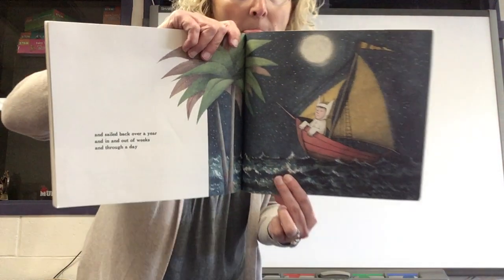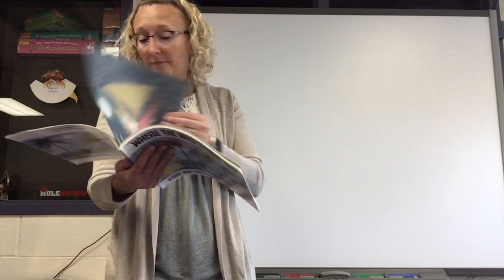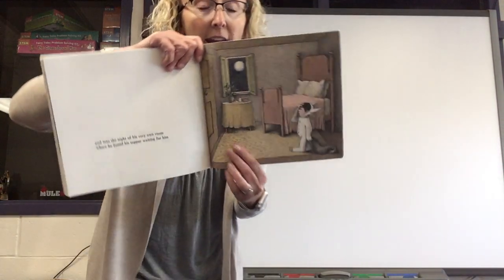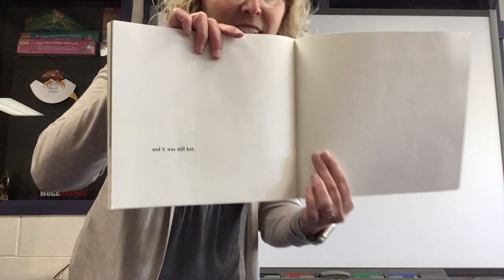But Max stepped into his private boat and waved goodbye, and sailed back over a year and in and out of weeks and through a day, and into the night of his very own room, where he found his supper waiting for him. And it was still hot.